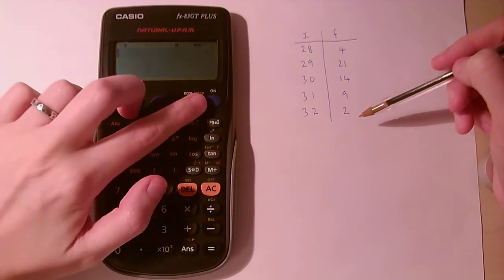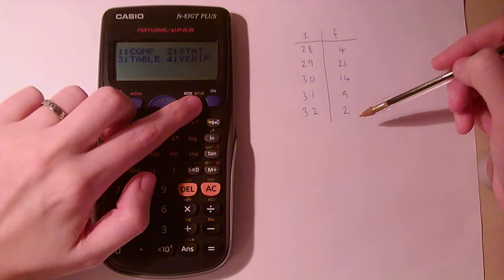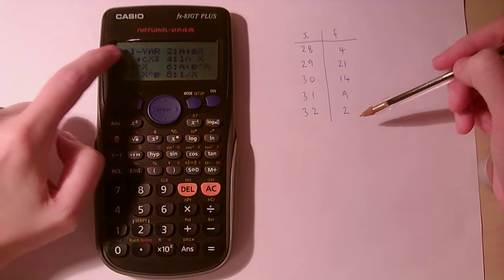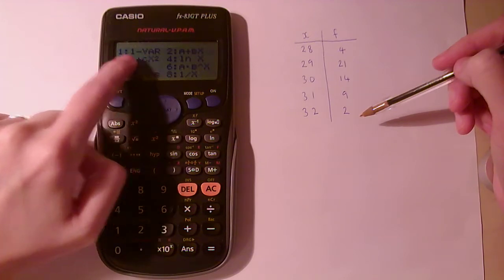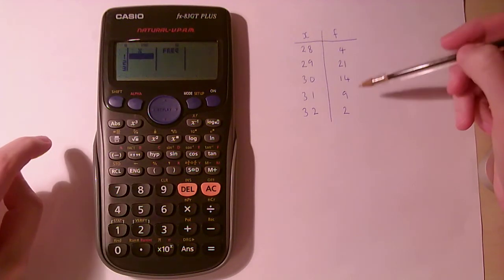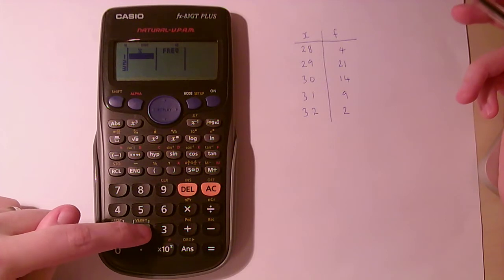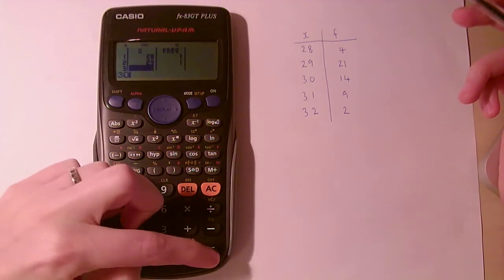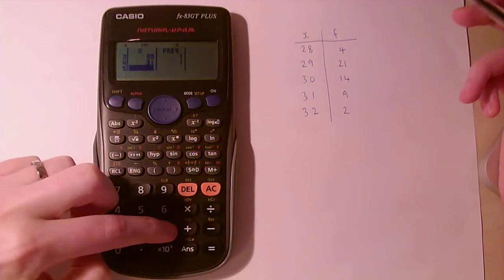So we're then going to enter our data. To do that we press mode and stat, so that's option 2 on this calculator, and look for the variance option. So that's number 1 for me. And then I'm going to go ahead and enter the data values. So we've got 28, 29, 30, 31 and 32.